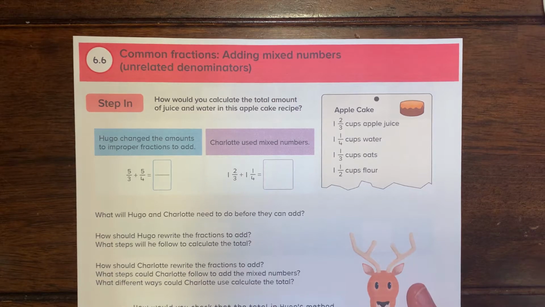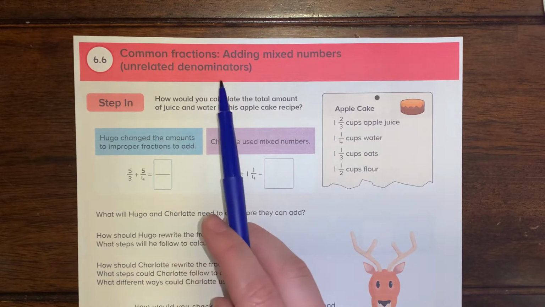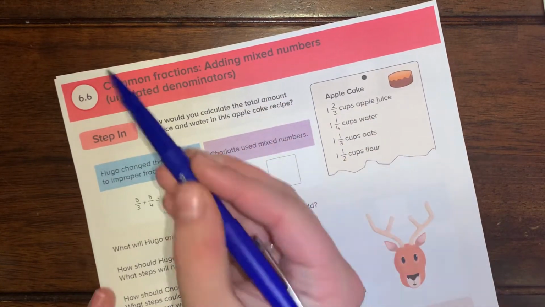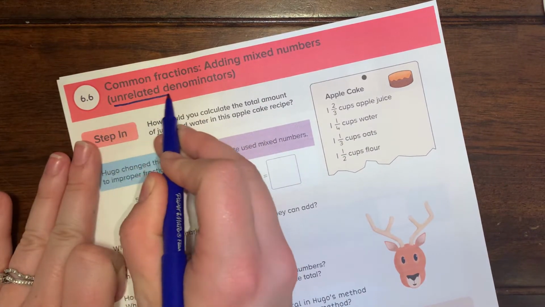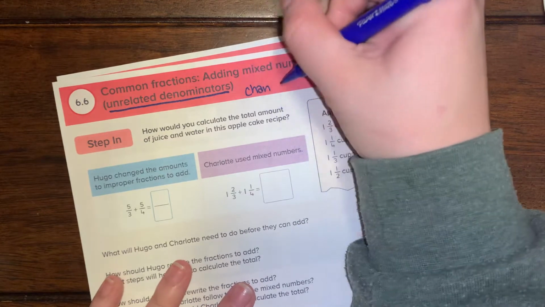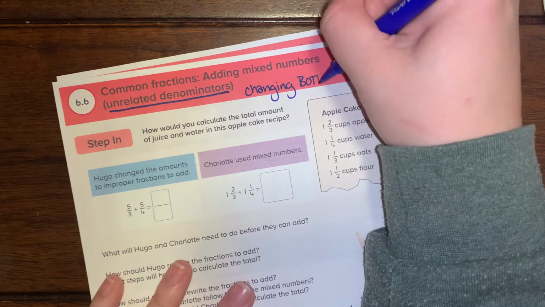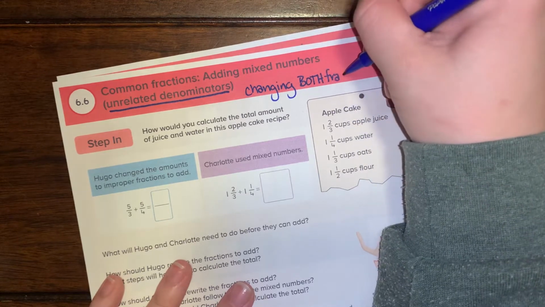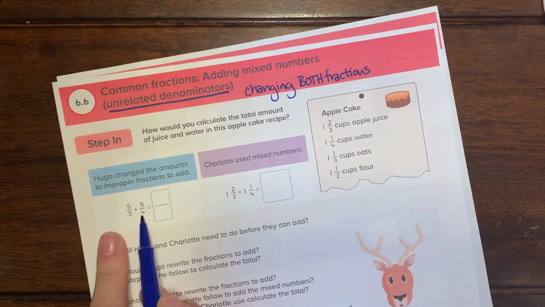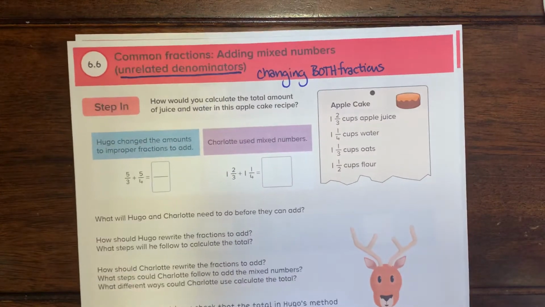Today we're going to be going over 6.6 common fractions, adding mixed numbers with unrelated denominators. Now, in 6.4, we talked about related and unrelated denominators. When we have unrelated denominators, that means we're going to be changing both fractions that we're adding together, because unrelated means that 3 doesn't go into 4 evenly or 4 doesn't go into 3 evenly. So we're going to have to change both of them so that we can add them together.